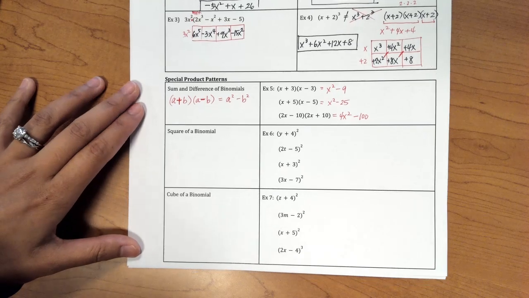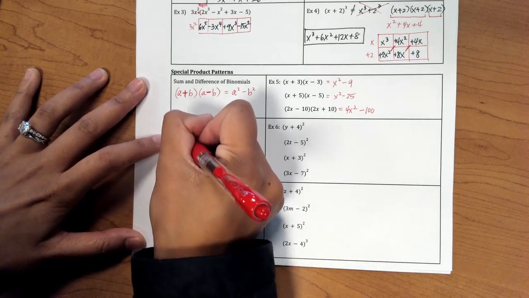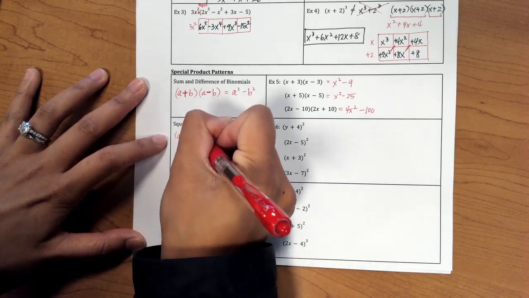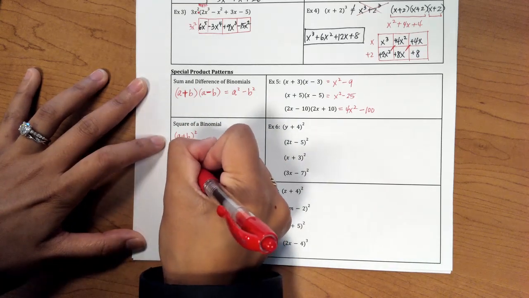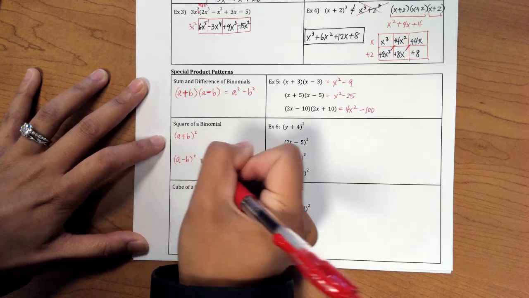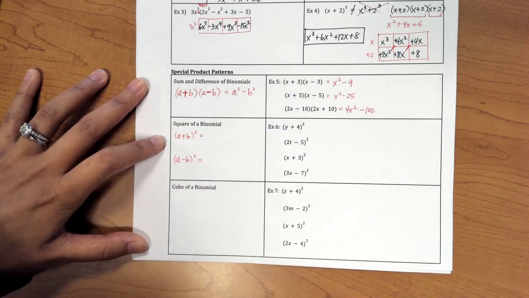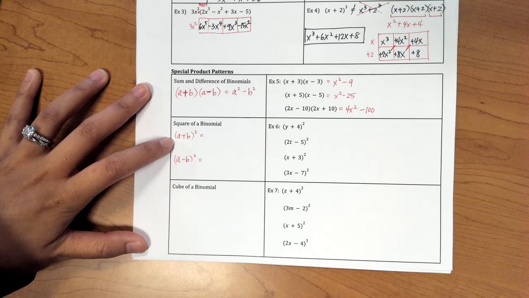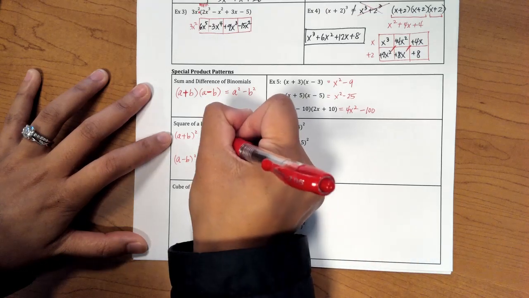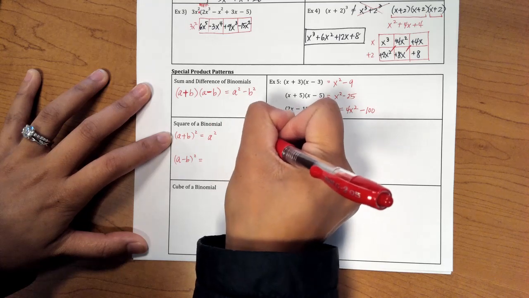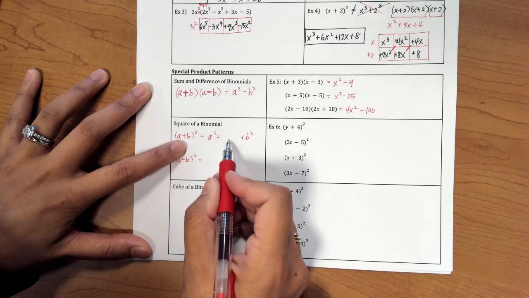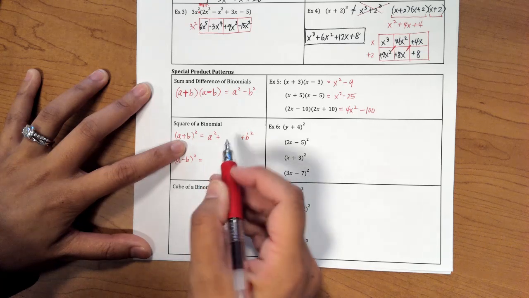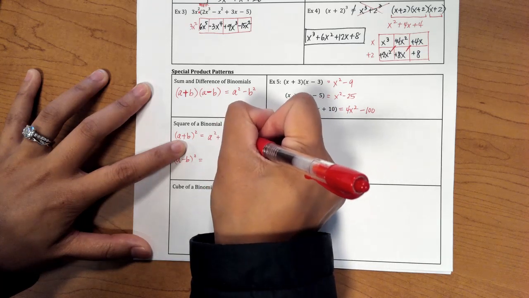The square of a binomial is a plus b squared. Or you can write a minus b squared. Okay? There is a special pattern to this as well. This was our complete the square formula. You guys remember, we always have a squared and then b squared. And the middle term, in order to get this, we had to cut the middle term in half, so we have to double this one. So this is always plus 2ab.